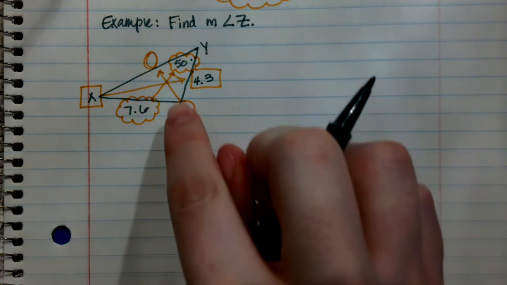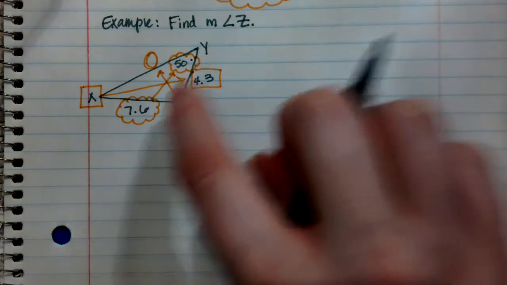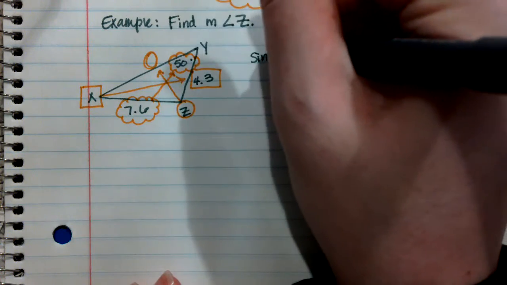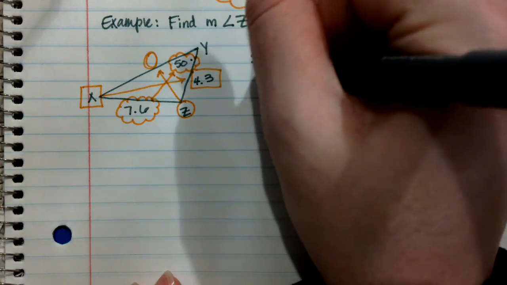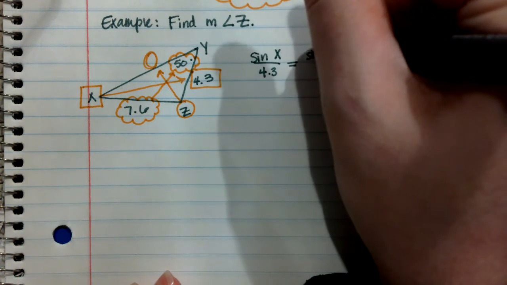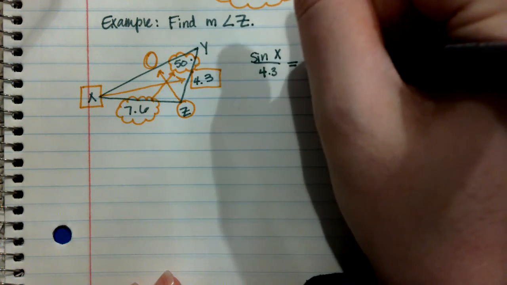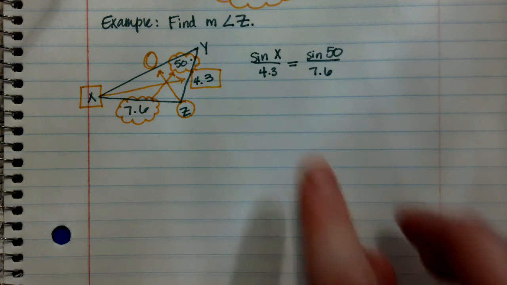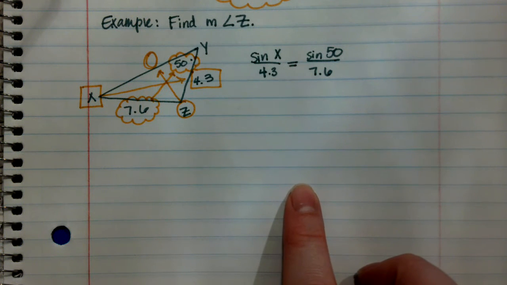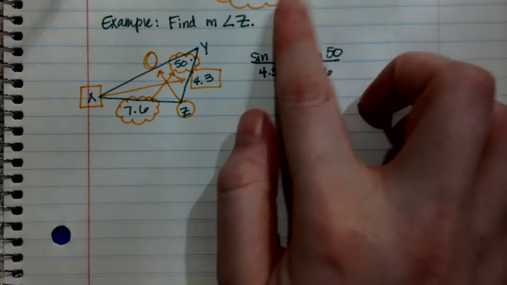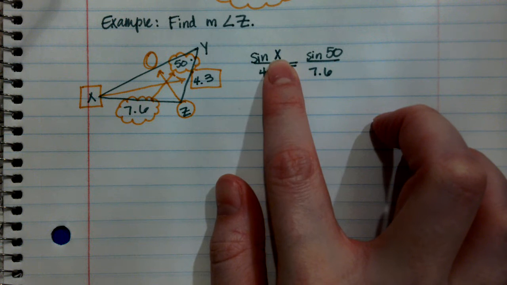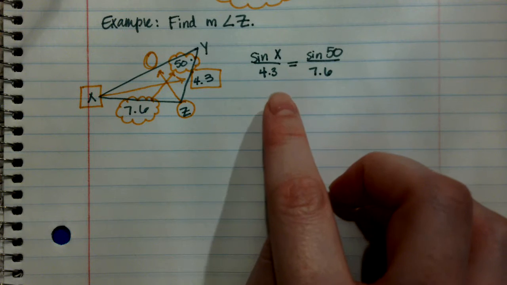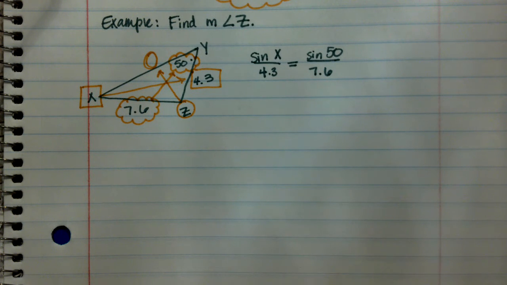So we're going to use the squares and the little clouds. So we have the sine of x over 4.3 equals the sine of 50 over 7.6. And now I want you to solve for x. So you can pause the video, do the exact same thing we just did, and solve for x. And then if you want to, you can also solve for z. But when you are done, unpause, and we'll go through how to find z together.